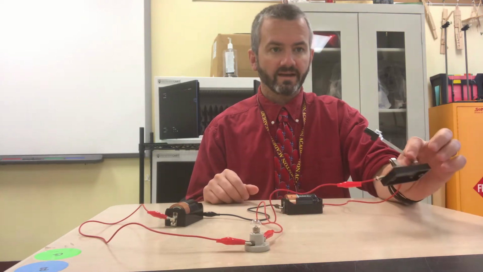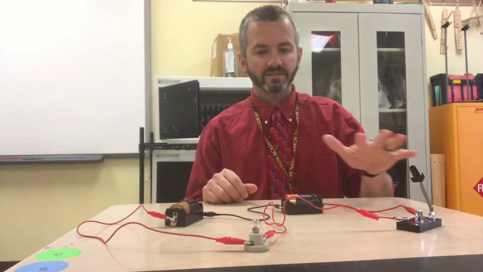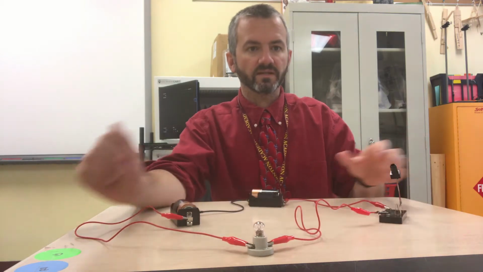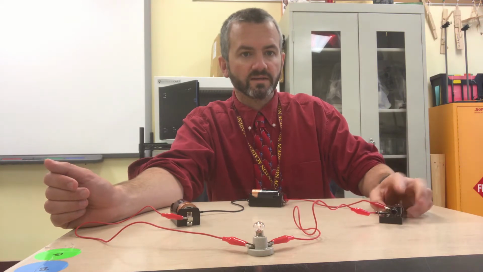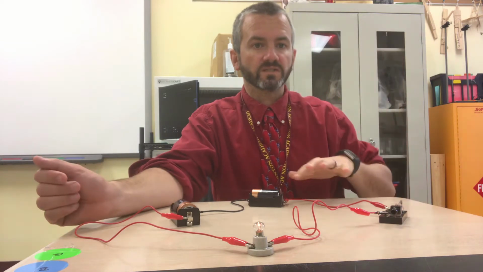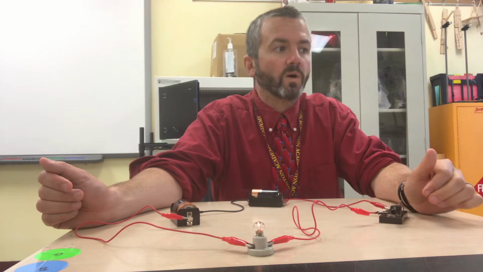And you have a switch here. When you connect all of these together in a circuit, and you put the switch down, lo and behold, the light lights up. So this is what you would need to draw for exploration 1.